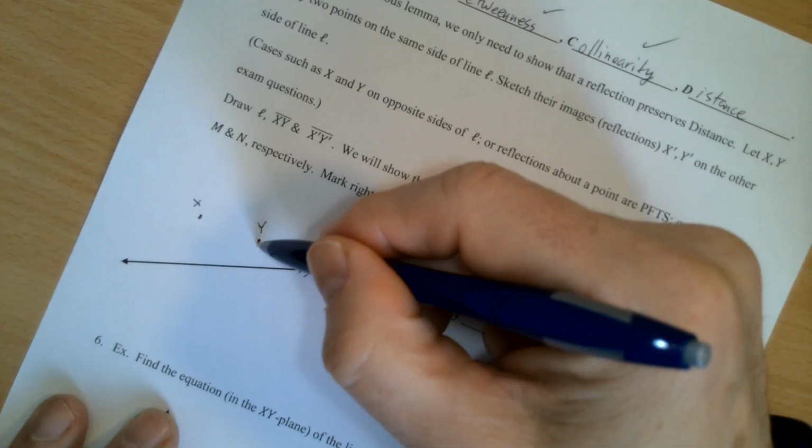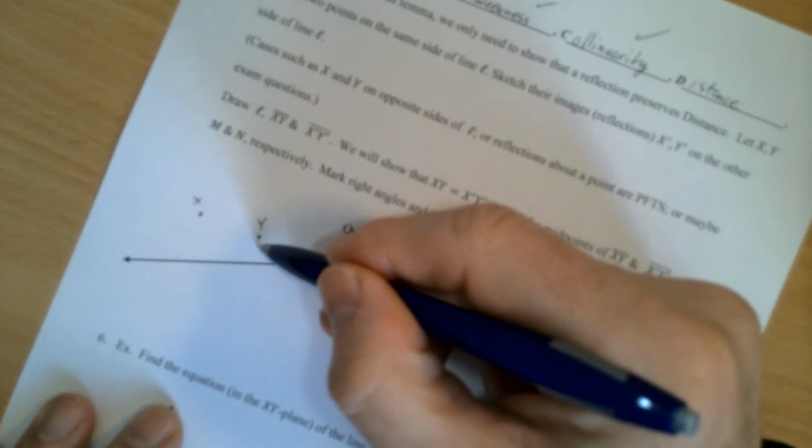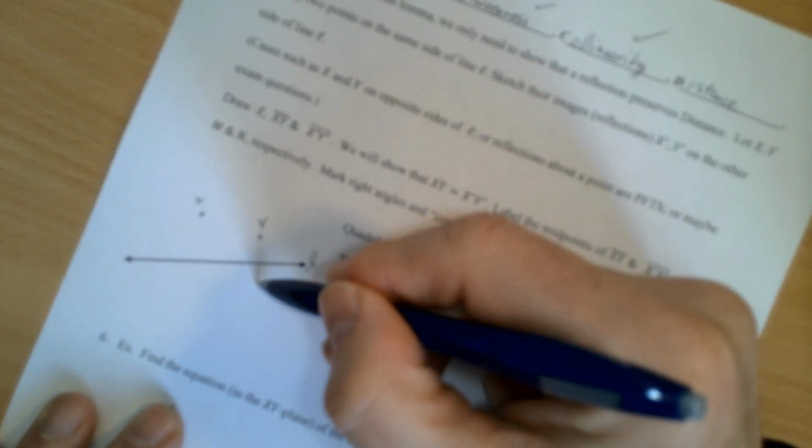So remember how you draw a reflection around a line. You drop a perpendicular to the line, and then you double the size of it.